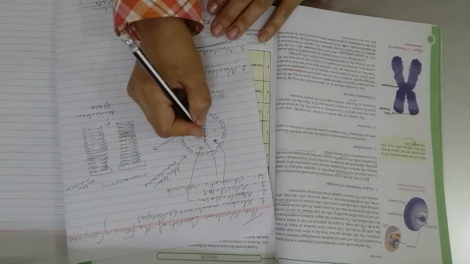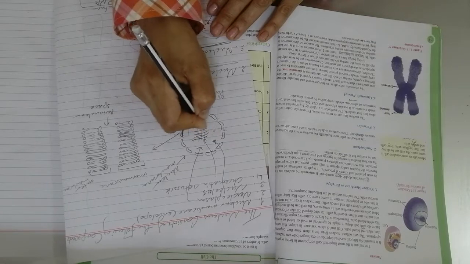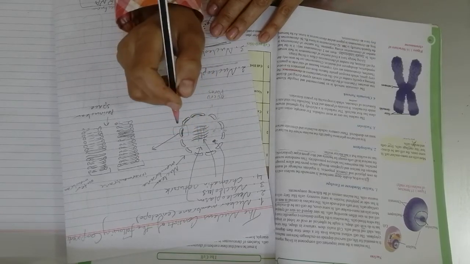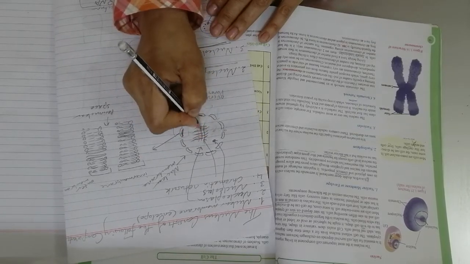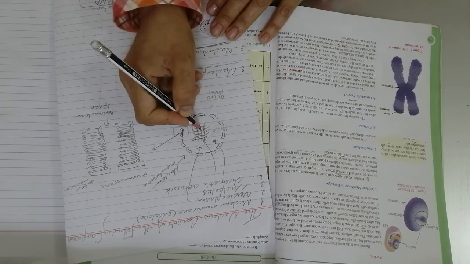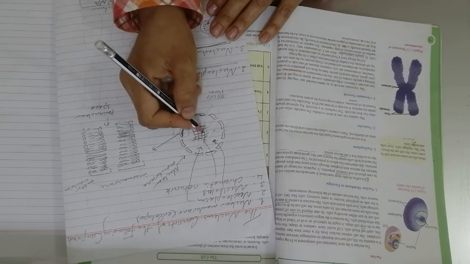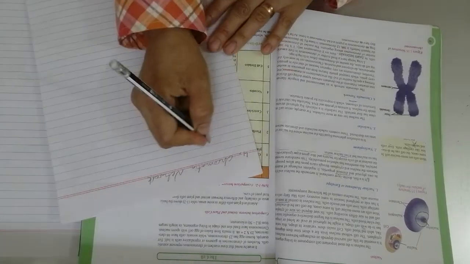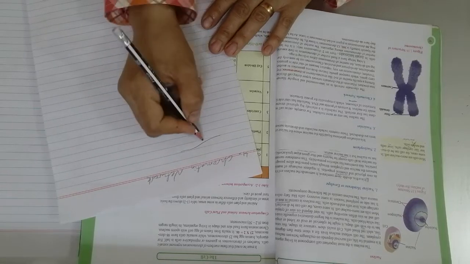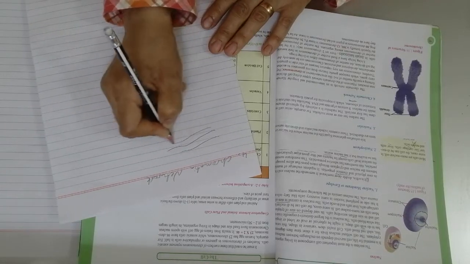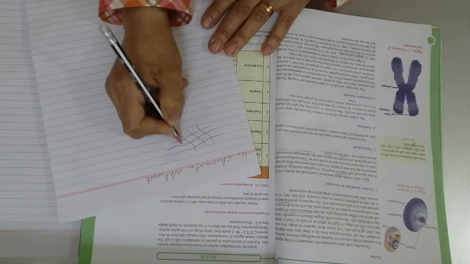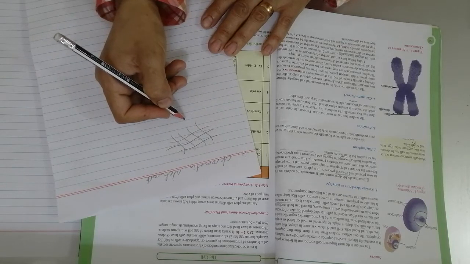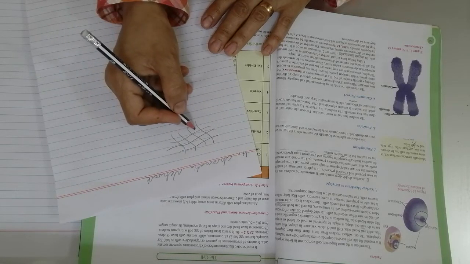We drew it here. It forms a network like that. It is irregular in shape, interconnected with each other. Irregular, filamentous, interconnected to form a network. This is the chromatin network.